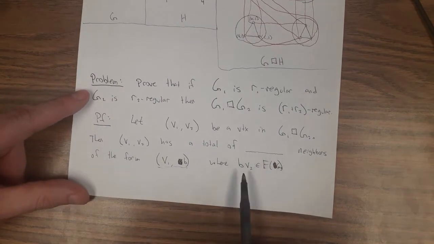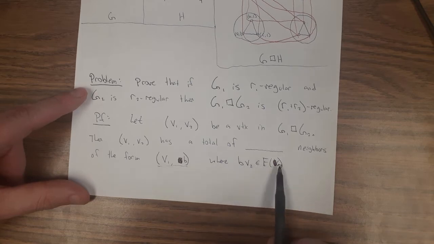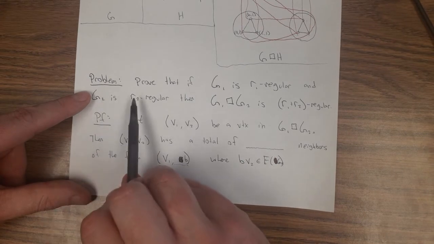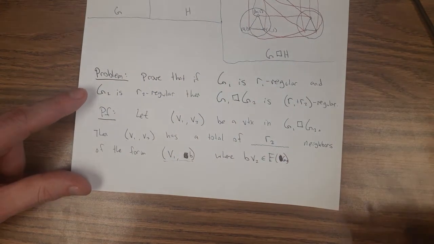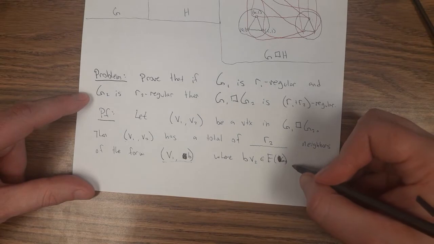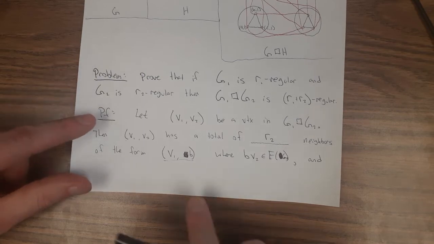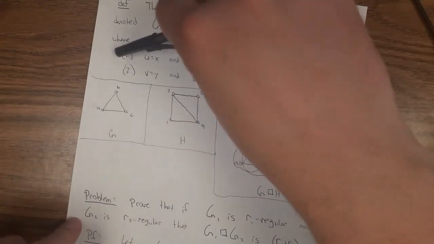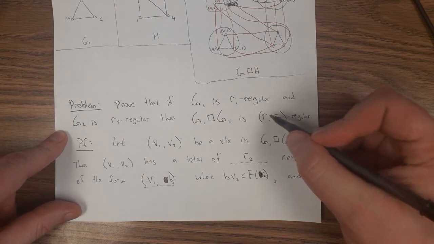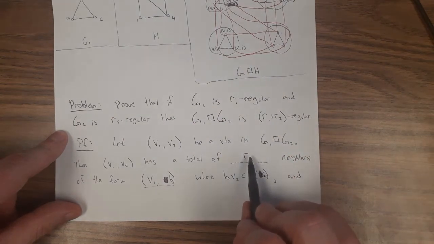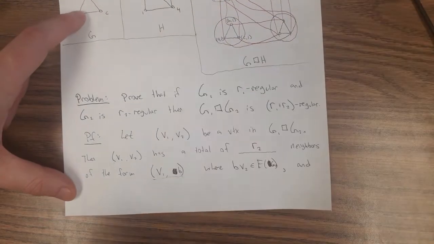Yeah, okay, so let me repeat. How many neighbors does V2 have in G2? Well, every vertex in G2 has this many neighbors. That's the degree. So there's R2 neighbors of this. And you can probably guess how the rest of this is going to go. I counted the neighbors of one type, that was this, and then I'm going to count the neighbors of the other type, and we know that we're going for a total of R1 plus R2. So we already have our R2, so the next one's going to be an R1. But let me not jump so far ahead.